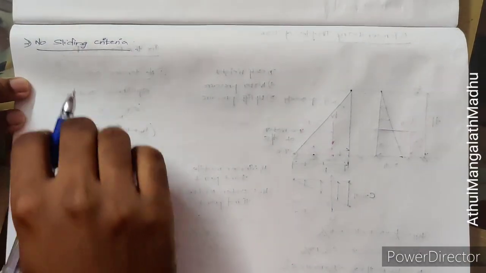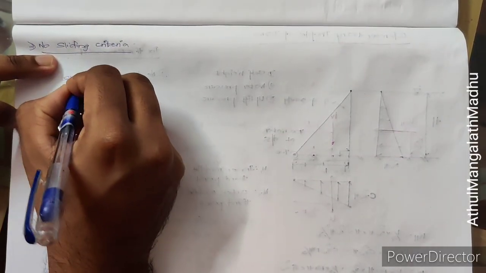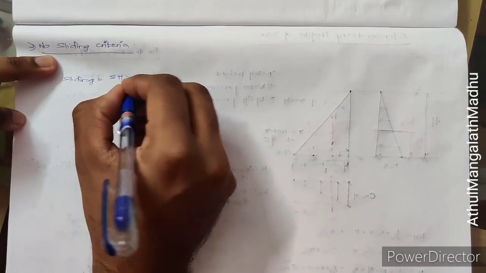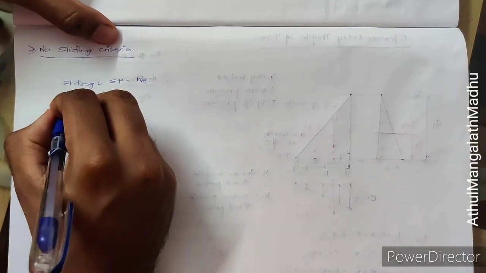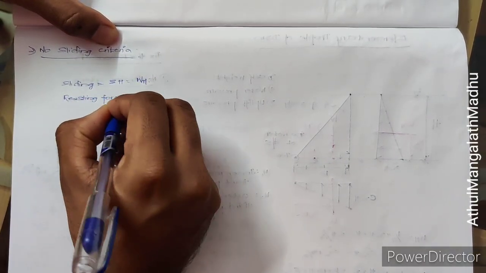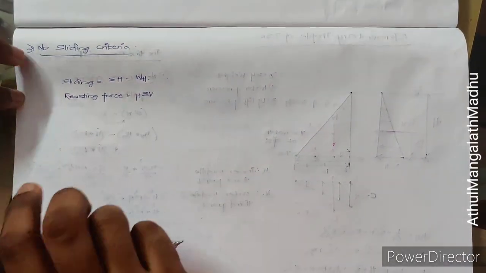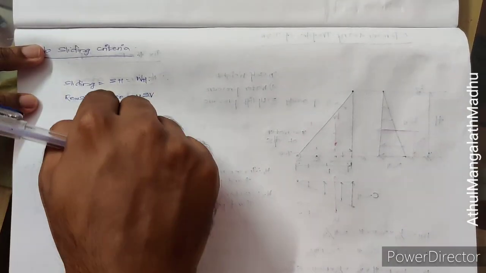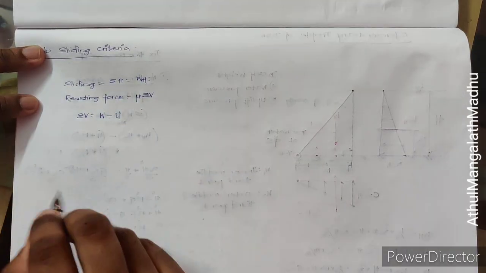We have seen that if we have a dam and it should not slide, the sliding force is the horizontal force, and here the horizontal force is your water pressure in the horizontal direction, and your resisting force is your friction, which was given by mu into sigma v. I hope you remember this was the forces acting, and here sigma v means your weight is acting downwards, your uplift is acting upwards, so that is nothing but the weight minus uplift force.